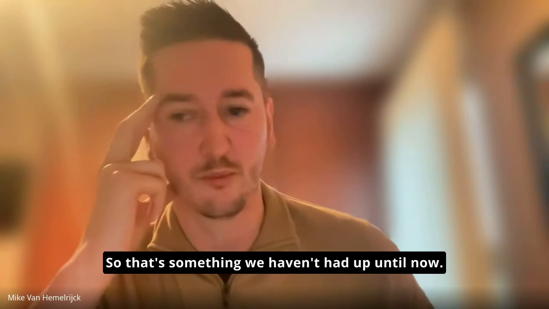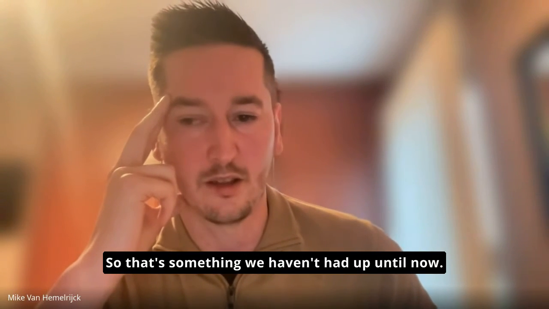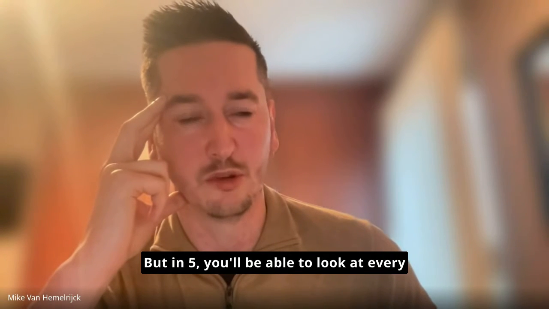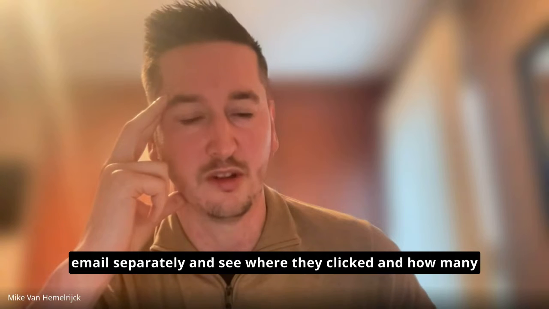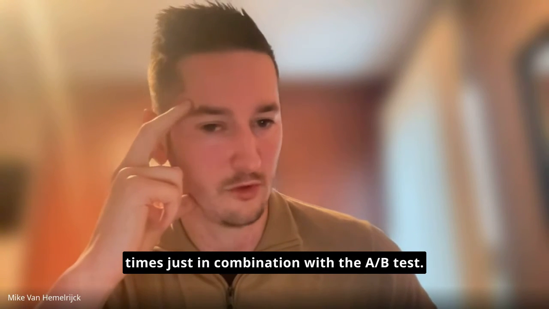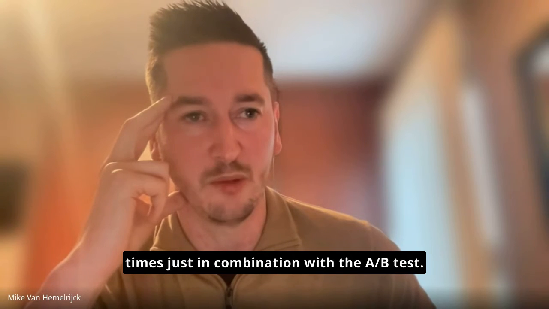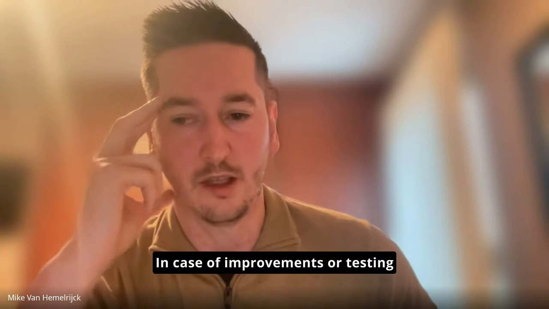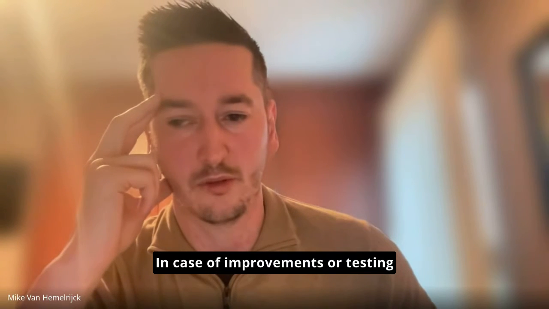That's something we haven't had up until now. But in 5, you'll be able to look at every email separately and see where they clicked and how many times. Just in combination with the A/B tests, that would mean a lot in case of improvements or testing.